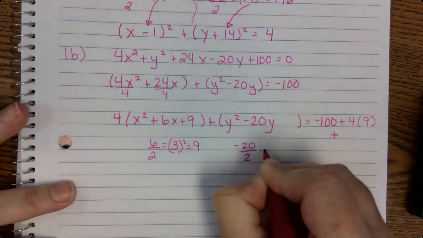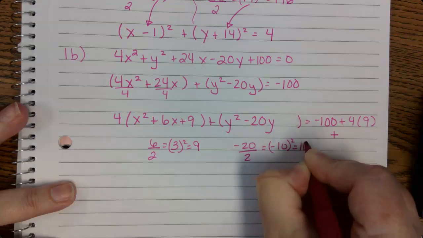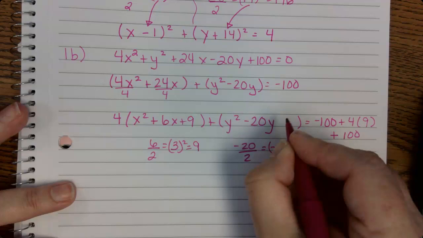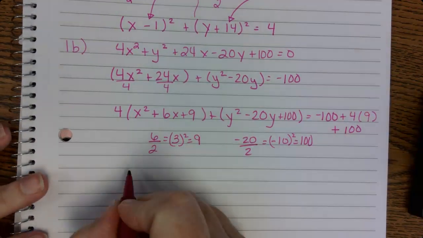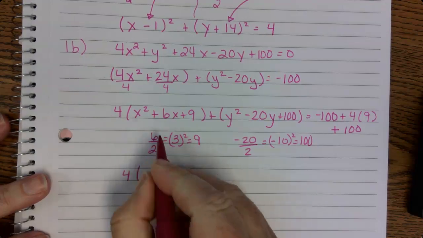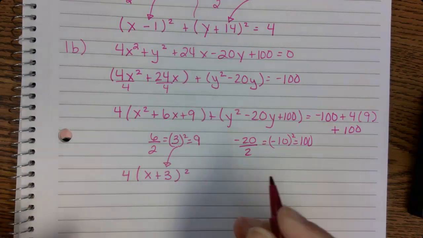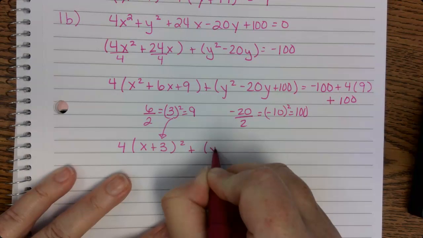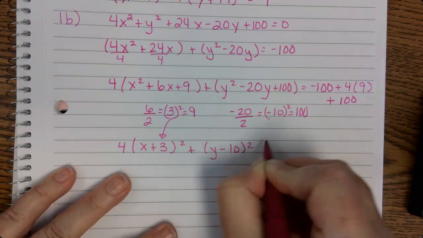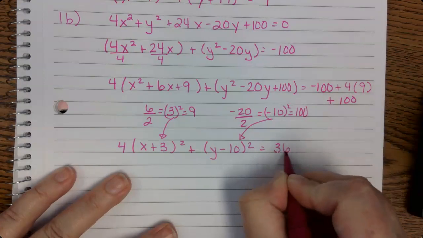-20 divided by 2 is -10. Squared is 100. Okay, fake factor. And it'll be (x + 3)². Remember that 4 goes here. Plus (y - 10)². And then all of this cleans up to 36.